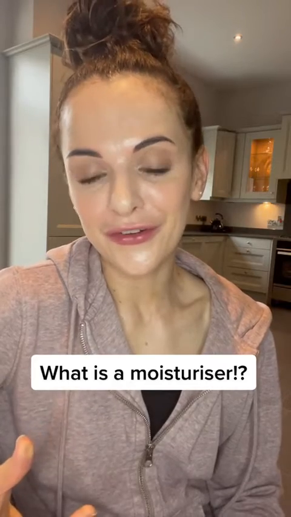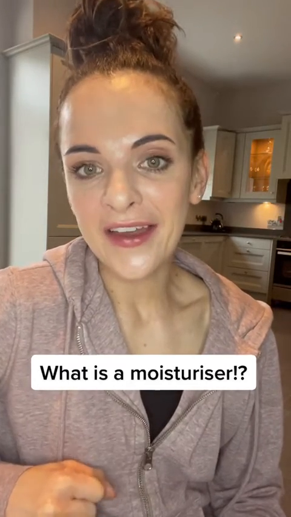Hi guys, so I know you've all been patiently waiting on the moisturiser review of the moisturisers you suggested I try and give you feedback on a few weeks ago. But before I posted that, I wanted to give you an overview of what a moisturiser is, so you understand the differences between them.